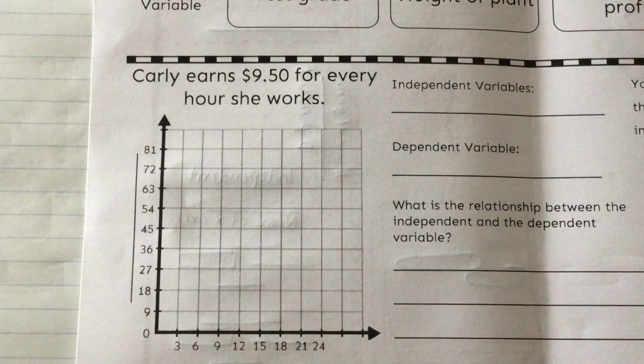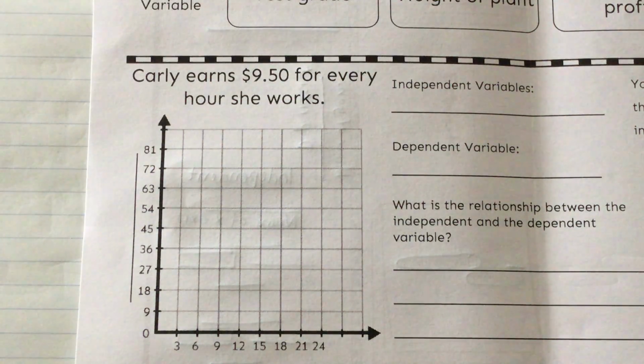All right, so we are given a situation. We are going to identify our independent and dependent variables. We are going to identify what the relationship between the independent and dependent variable is. We are going to graph it. We are going to fill out a table, and we are going to write an equation. That is what we're going to be doing on this bottom part.